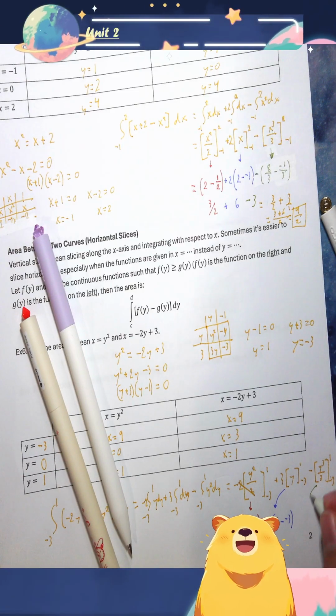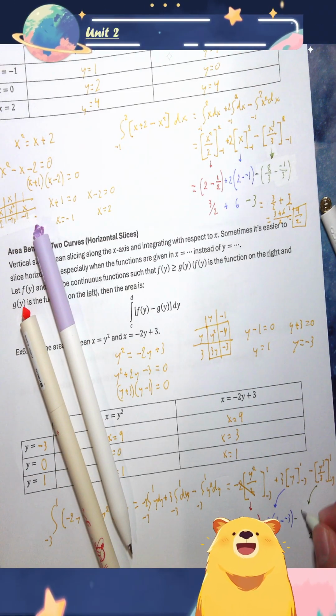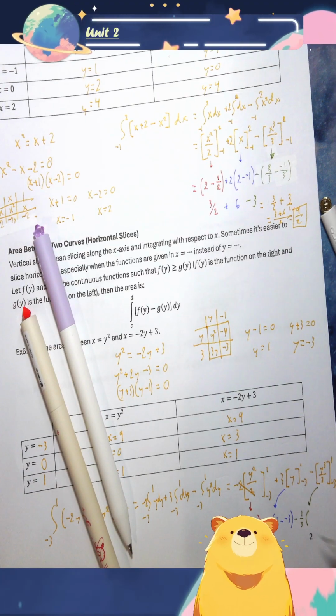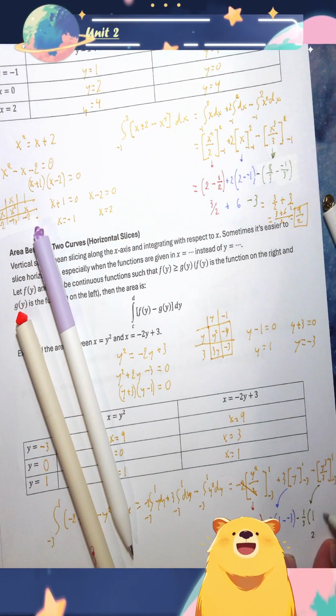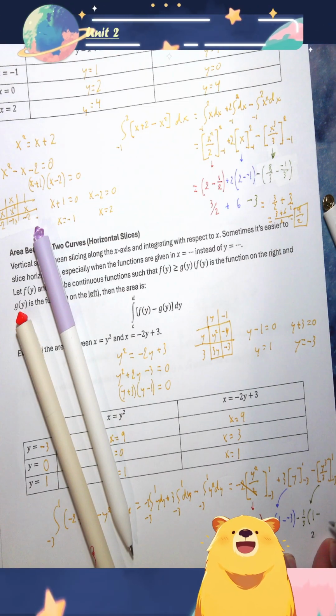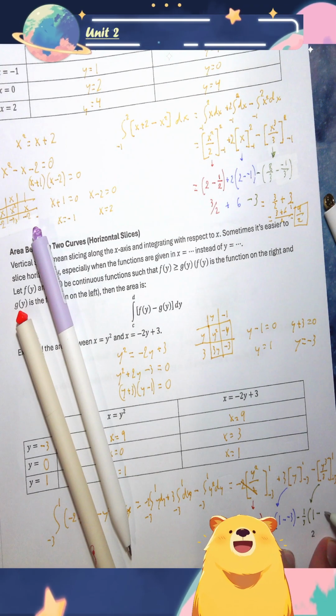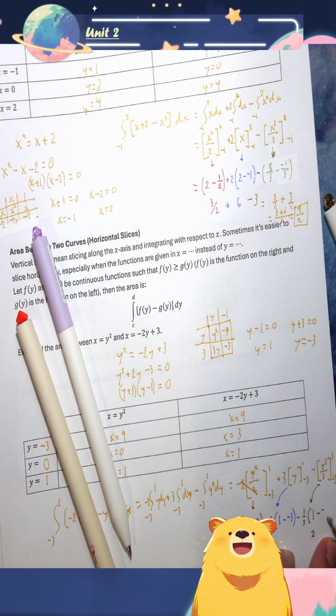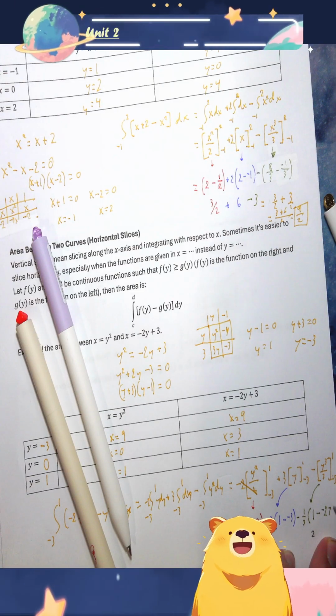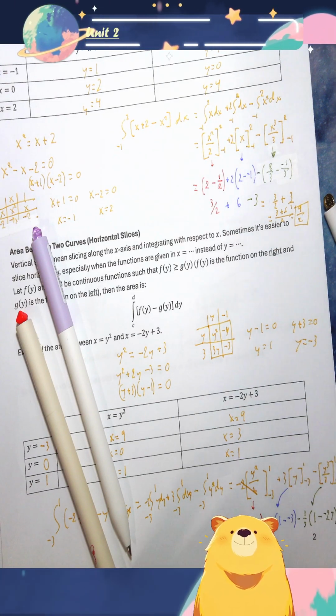And then with this step, I'll write -1 over 3 with 1, and then minus, because the negative will stick out, a negative 27.